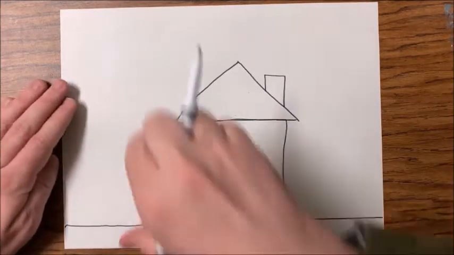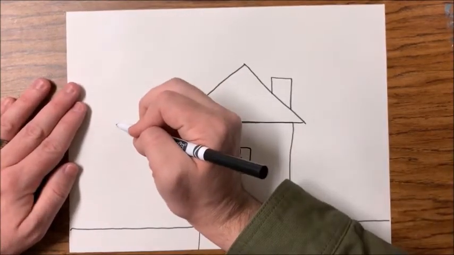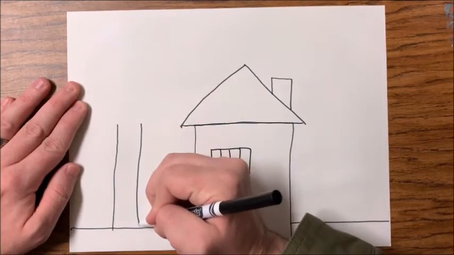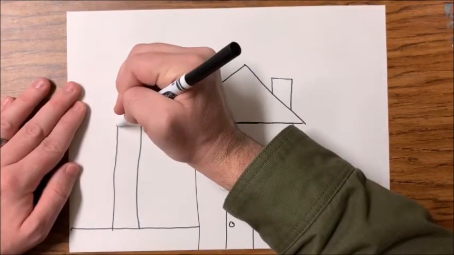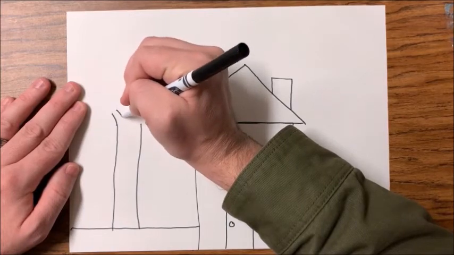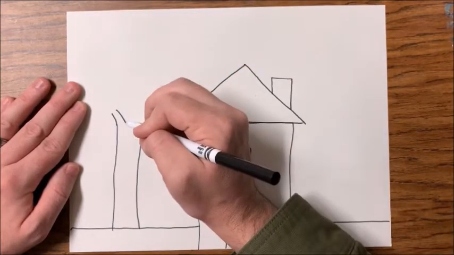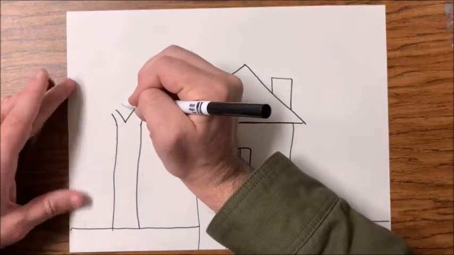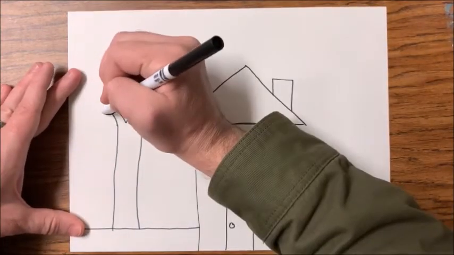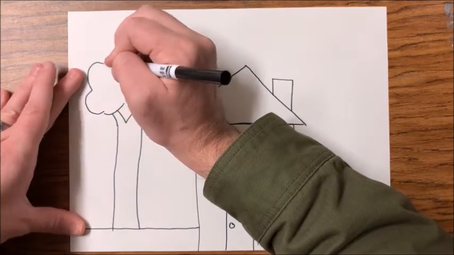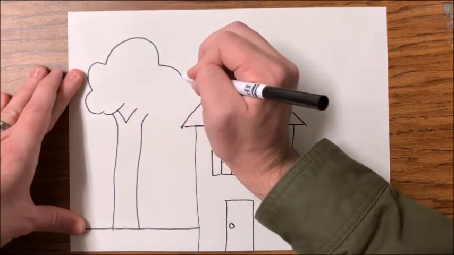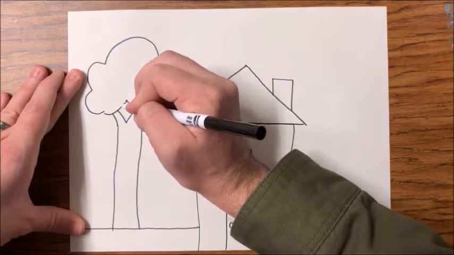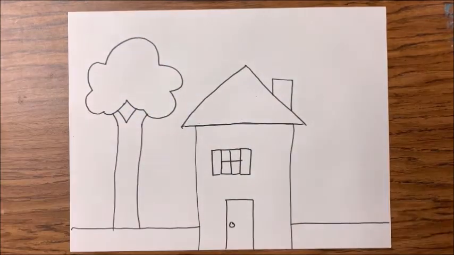I'll put maybe a big tree over here. So I'm gonna kind of start like I was gonna draw a rectangle. And then at the top, I'm gonna just go out just a little bit and make one branch. And then I'm gonna go up like this for my other branch. And then I'm gonna use a nice big organic fluffy shape for the leaves, just like we talked about last week. Organic shapes are ones that we do not learn about in math class, but we do see in nature.